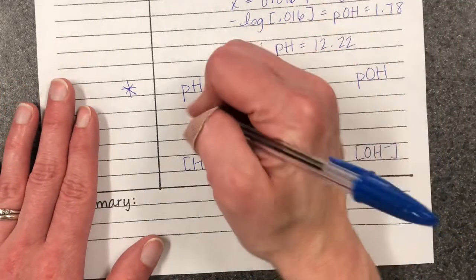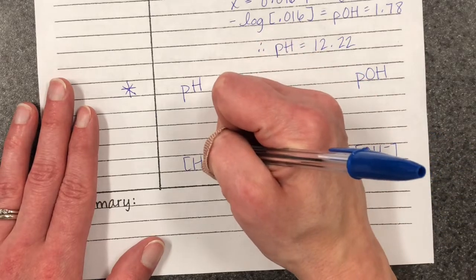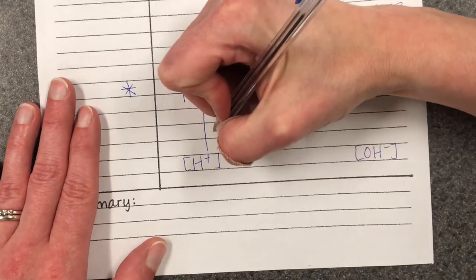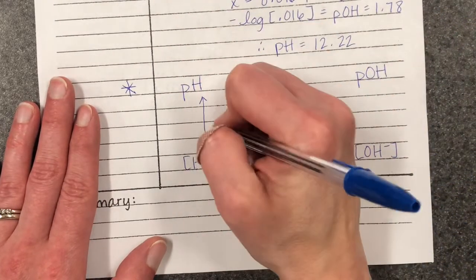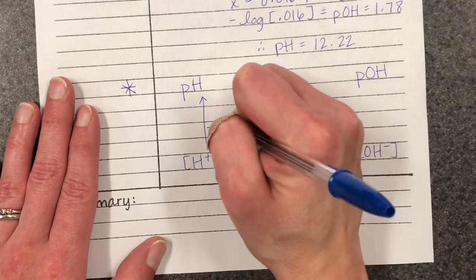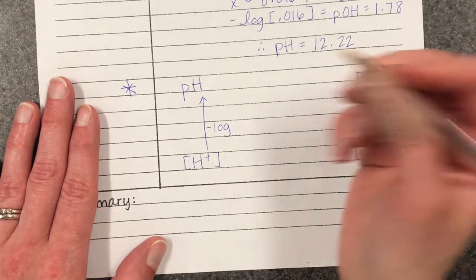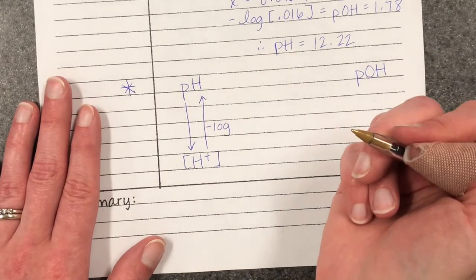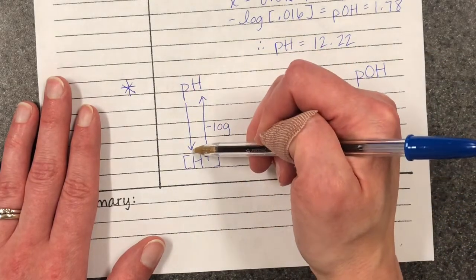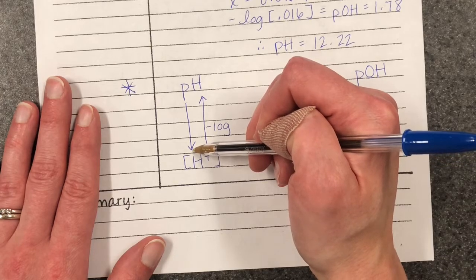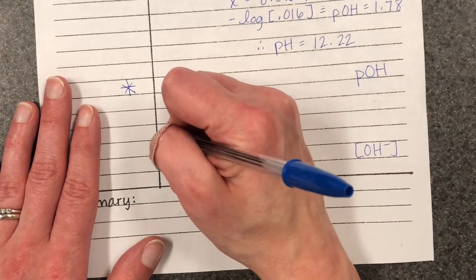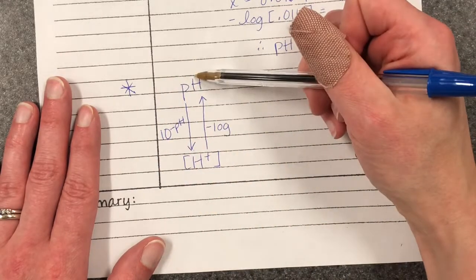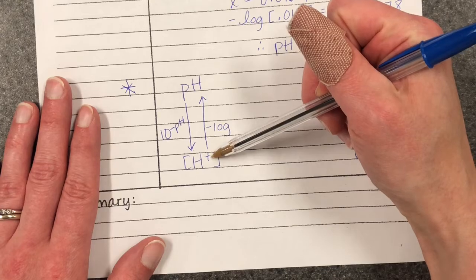So if I have my H plus concentration and I want to convert that to a pH, then the formula that we learned was to take that H plus concentration and do a negative logarithm to it. If I have a pH, I can actually go backwards because the opposite of a logarithm is base 10. So if I have the pH and I want to convert that back to a concentration of hydrogen or hydronium, then I can use base 10. So I would do base 10 to the negative and then put the pH value in. And that would take my pH and turn it back into a concentration.